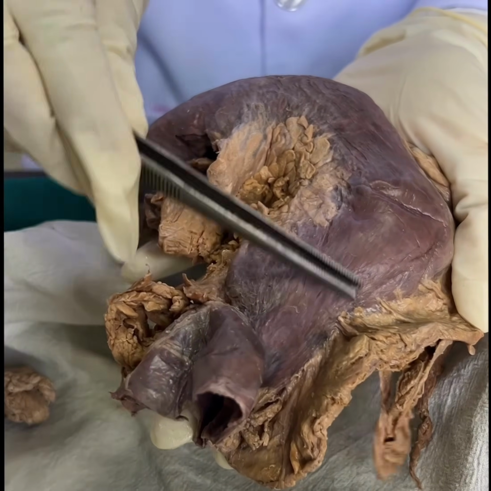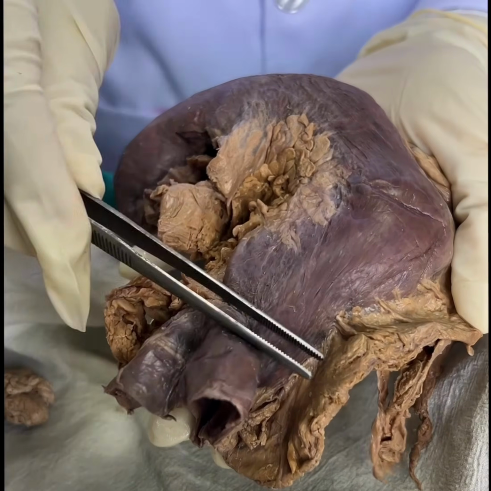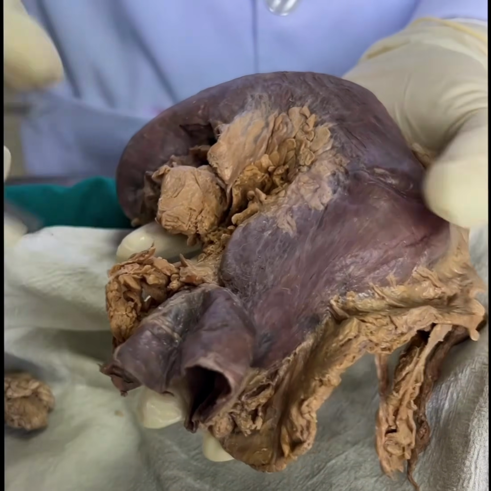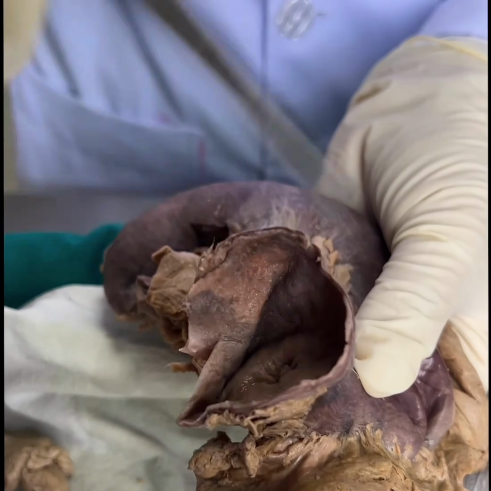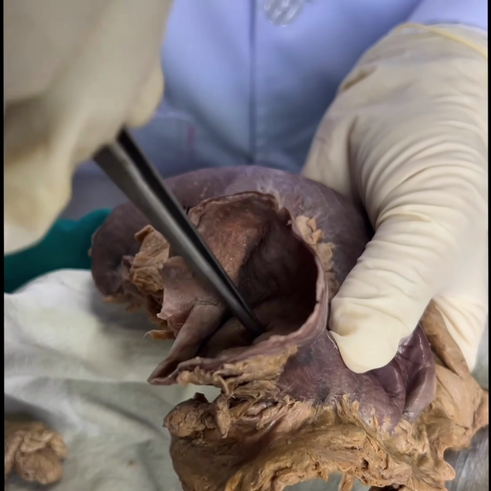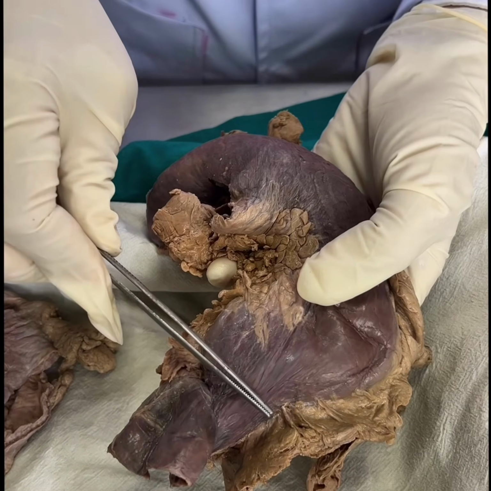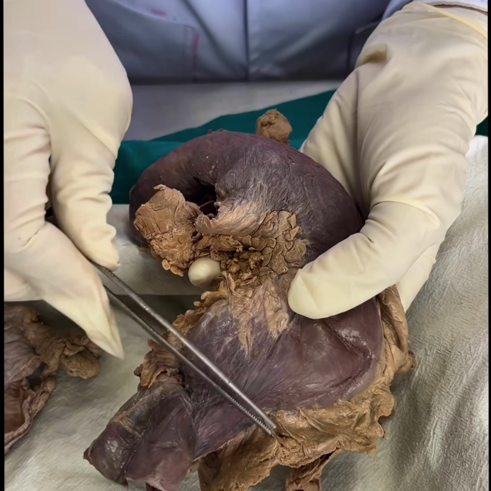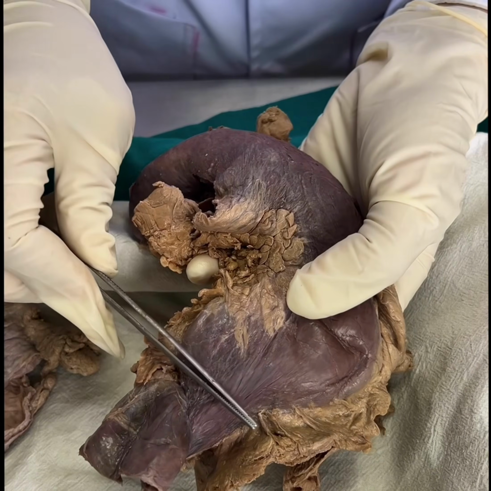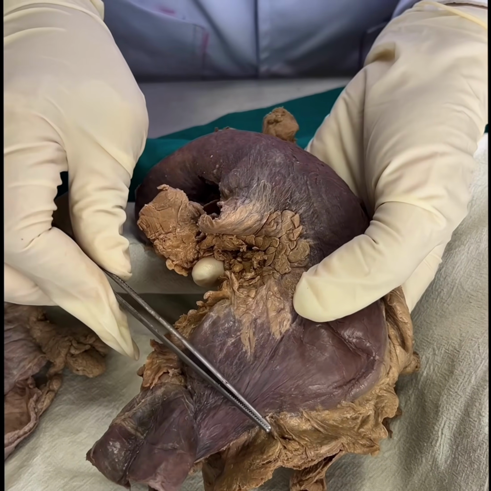This pyloric canal is about 2.5 centimeters in length, and it is tubular in nature, and it terminates into the pylorus. This is the termination of the pyloric canal into the pylorus, that is the sphincter itself. During a surgical procedure, we can see there is a pre-pyloric vein present in the anterior portion of the pylorus, and this is the point of identification of the pyloric canal.